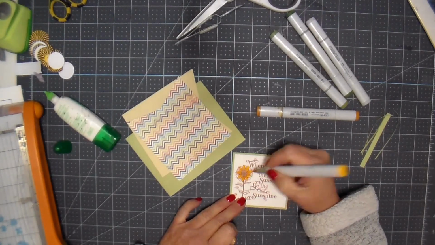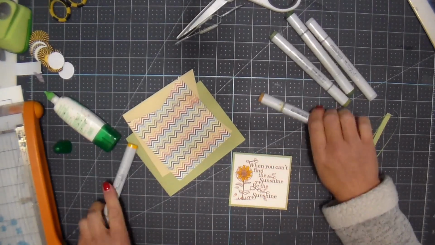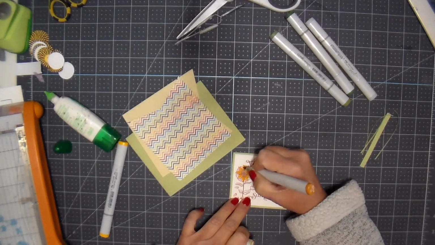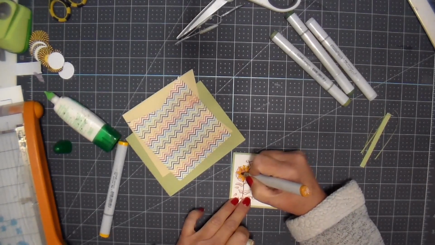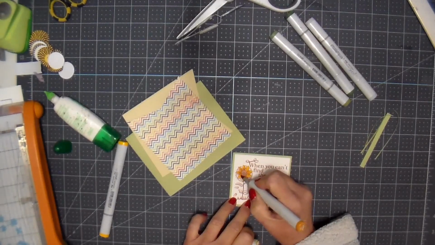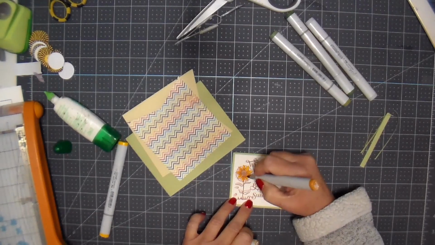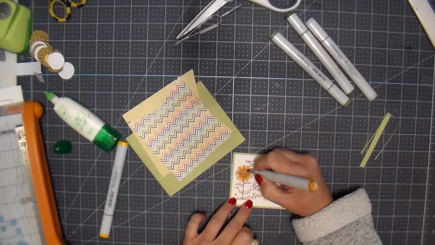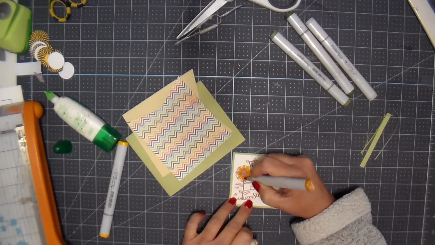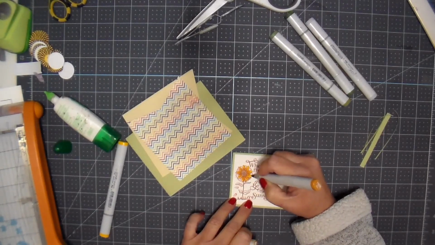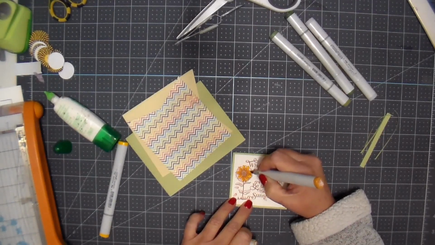It is so therapeutic. And then I'll just take this YR24 and flick it a little bit up on those lines that are already given, just to enhance those a little bit more by darkening it. And then I'm going to come to the back ones. I'm not going to push too hard so that it's a little bit lighter, but you can still see it in the background.